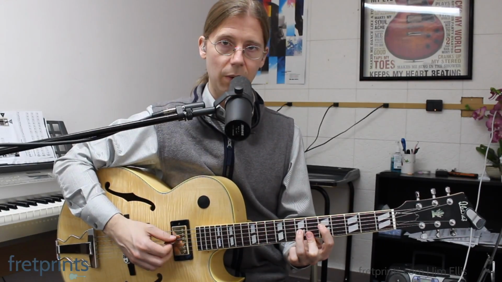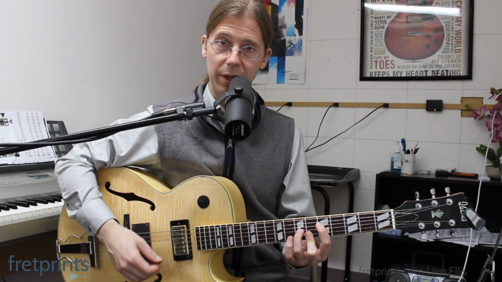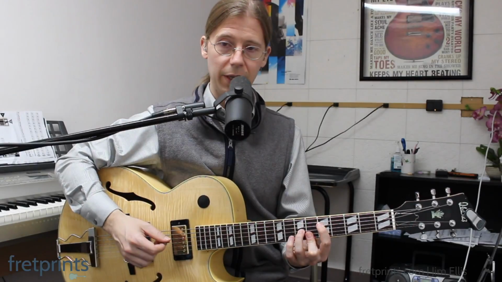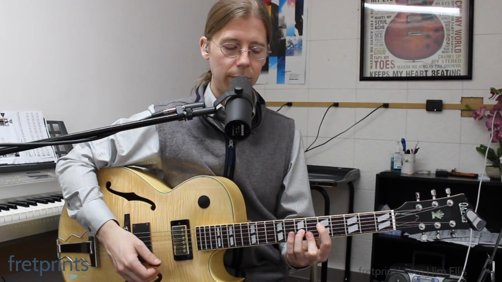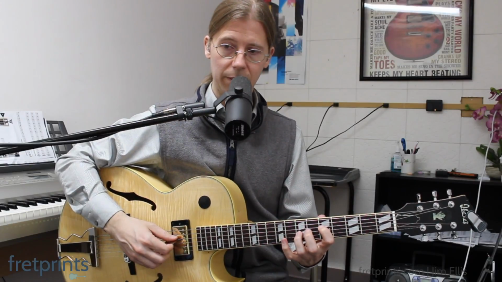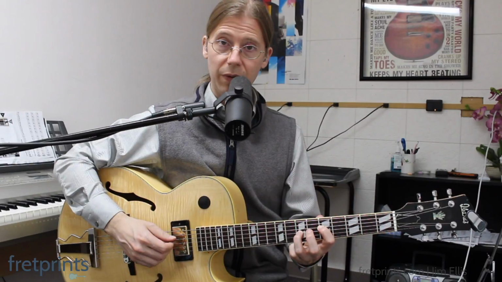And then we'll think about the first 2 strings as options to play, maybe a 5th or a root, or maybe some other things as well. So for right now, why don't we focus on these middle 2 strings, and we'll move to our next chord.